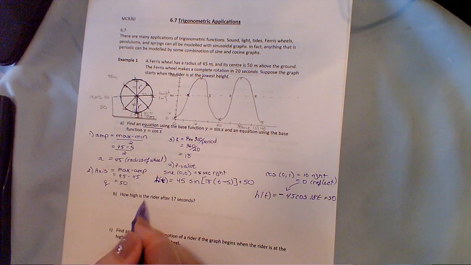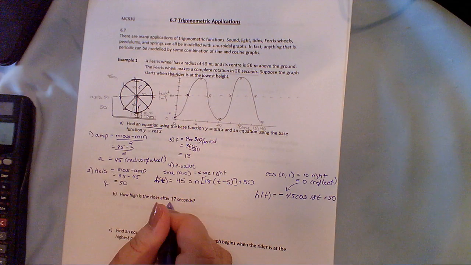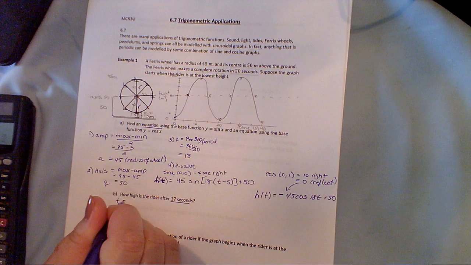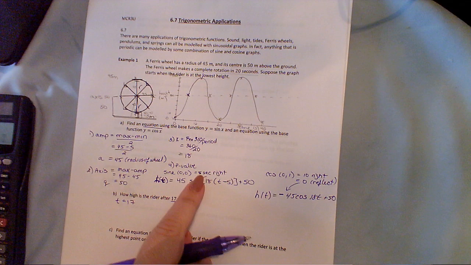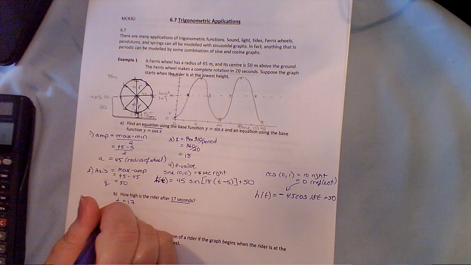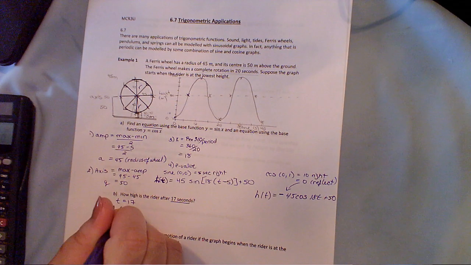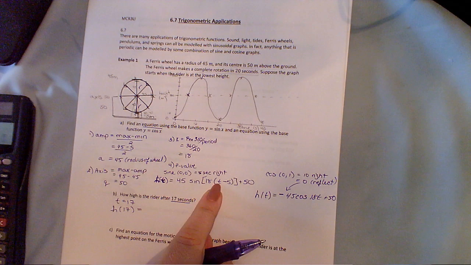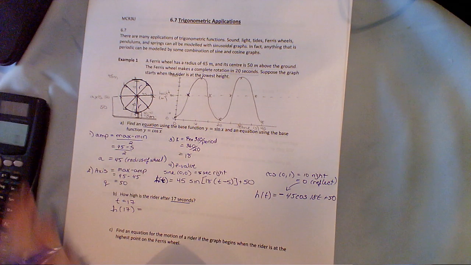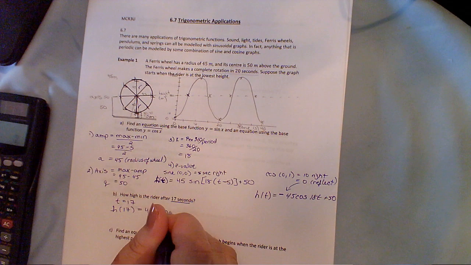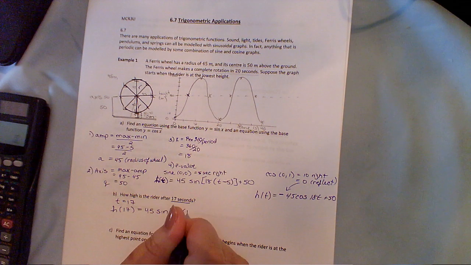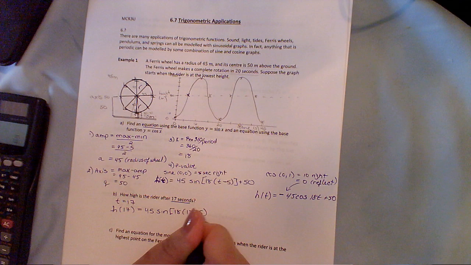Then it says, how high is the rider after 17 seconds? So t is equal to 17. Now it shouldn't matter which equation you pick. So what you're going to do is you're going to find h at 17, in other words. You're going to sub in 17 here, and you're going to work it out. So 45 sine 18, and then 17 minus 5 in this case, plus 50.